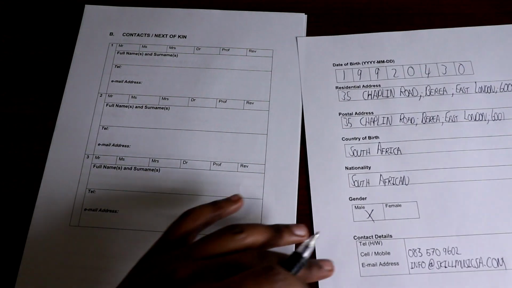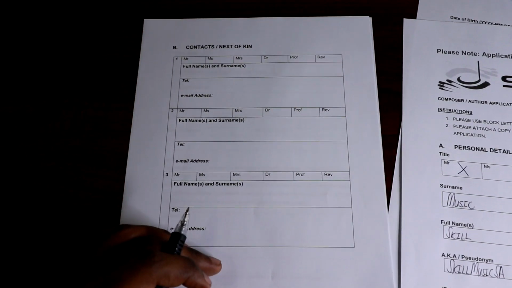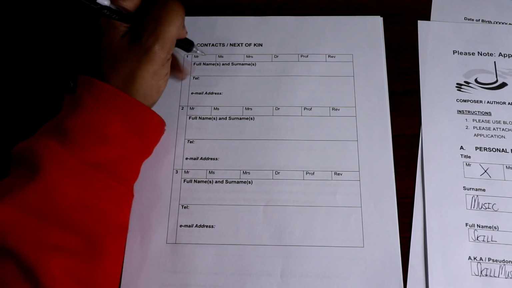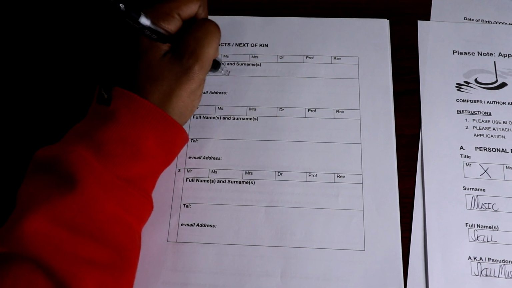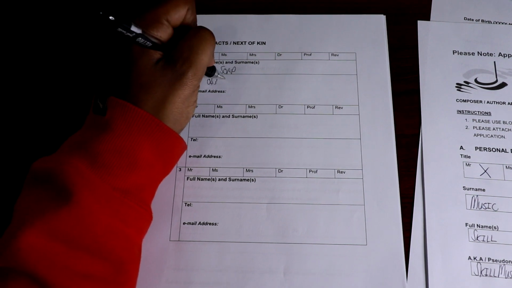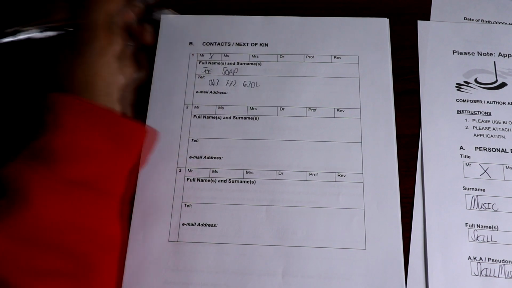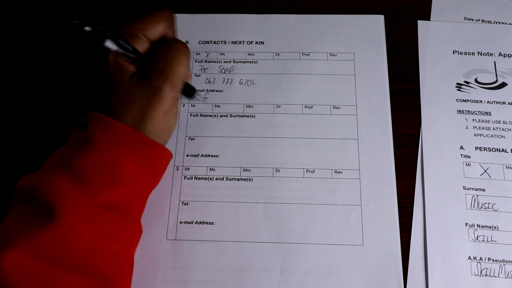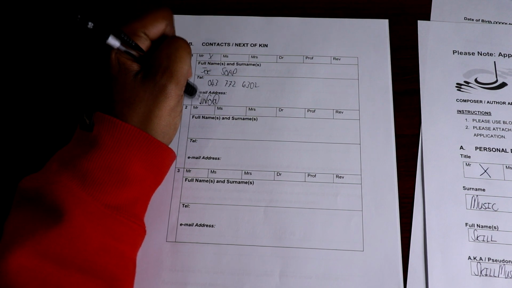Move over to the next page. The next of kin is the people who, if you were to die, would get the royalties left over from you. So I'm just going to say Mr. Joseph, and then the telephone number 043-772-6302, and then email address. Obviously, you put in their email address. Make sure you're using block letters.